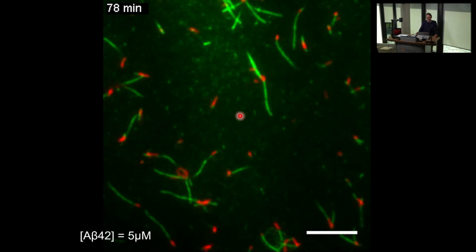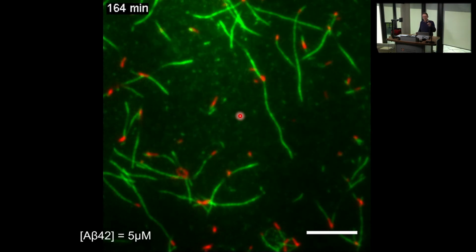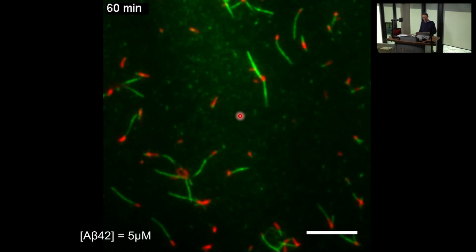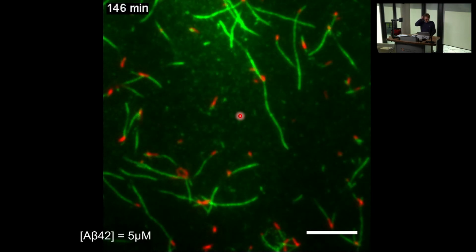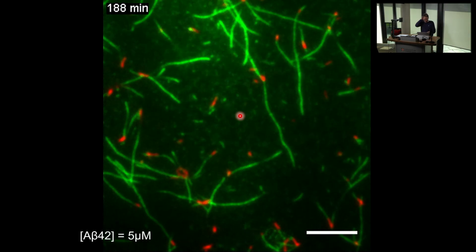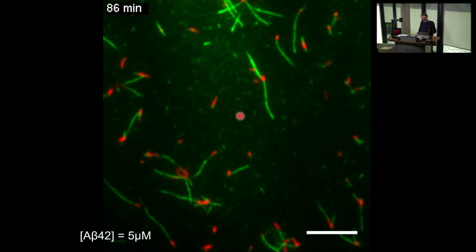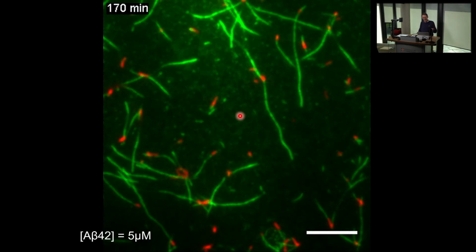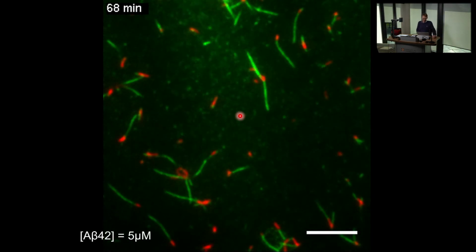You can use this assay to test small molecule inhibitors or small molecule drugs. By putting them on there, can you prevent that aggregation reaction from taking place? I want to bring home again, it's now possible with these high-resolution imaging methods to look at the kinetics of such biochemical reactions on a single molecule basis, molecule by molecule.